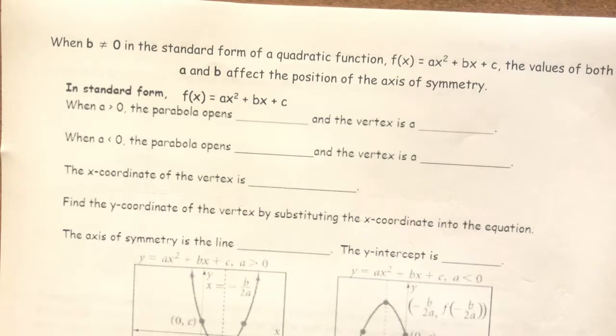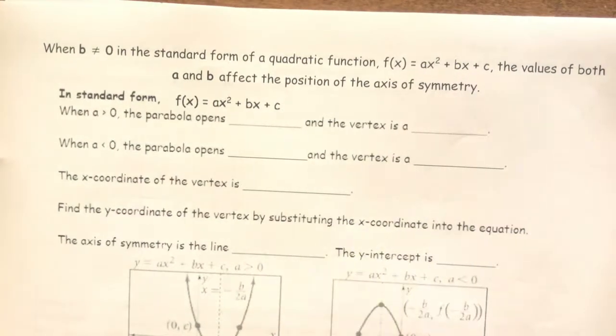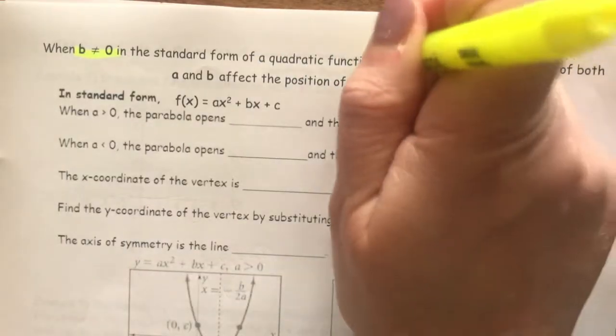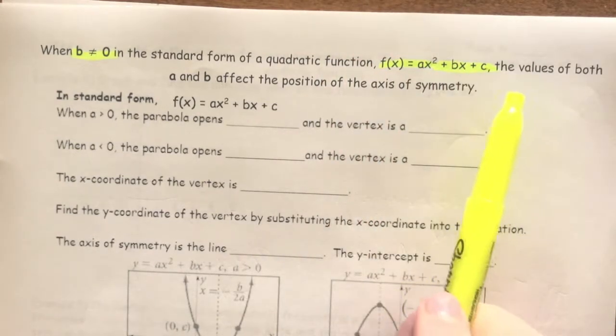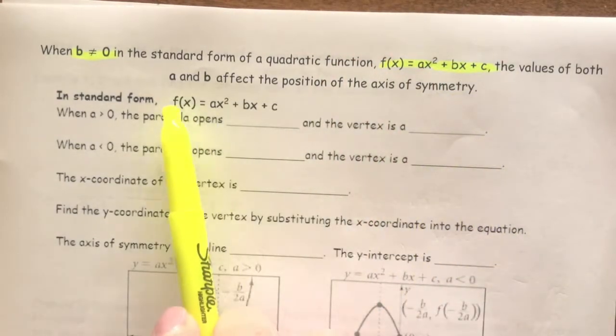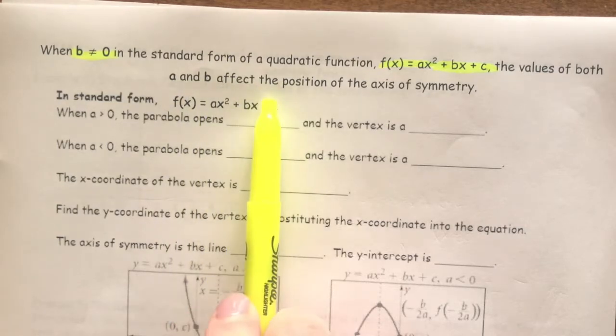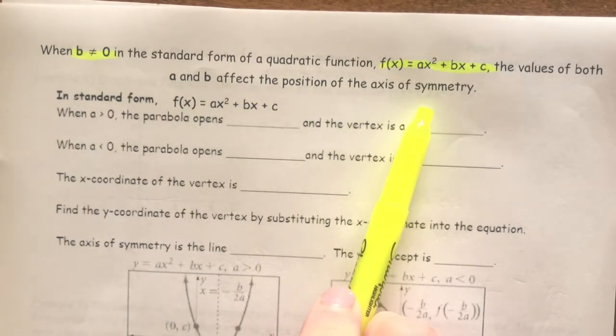Okay, so now let's take a look at what happens when we have our equation in standard form and our b term does not equal 0. If we have our quadratic in standard form and the b term is not equal to 0, the values of both a and b are going to affect the position of our axis of symmetry.